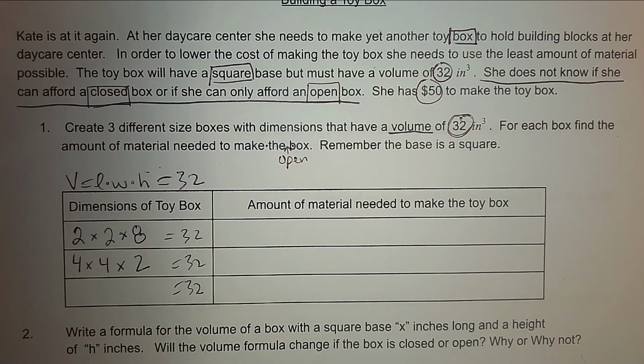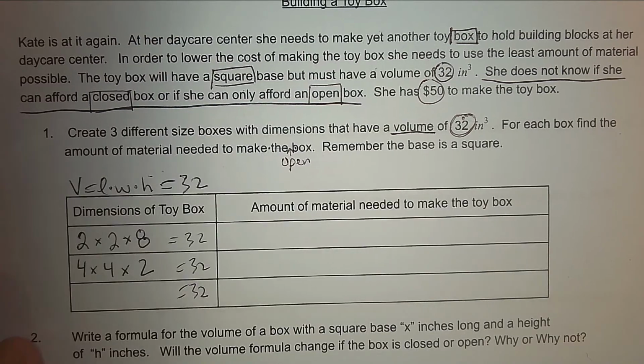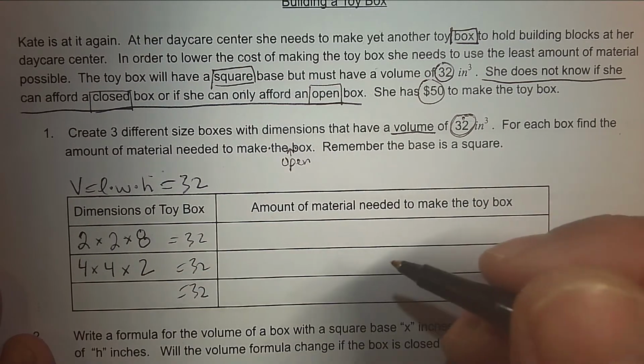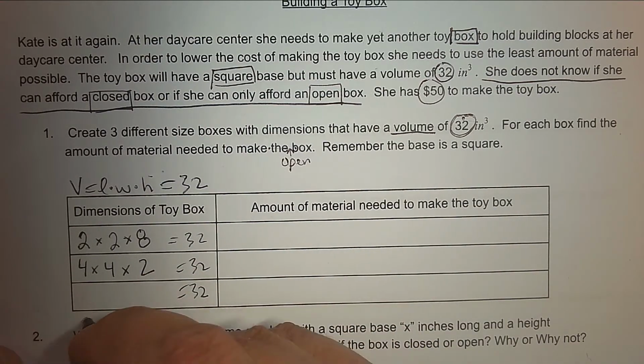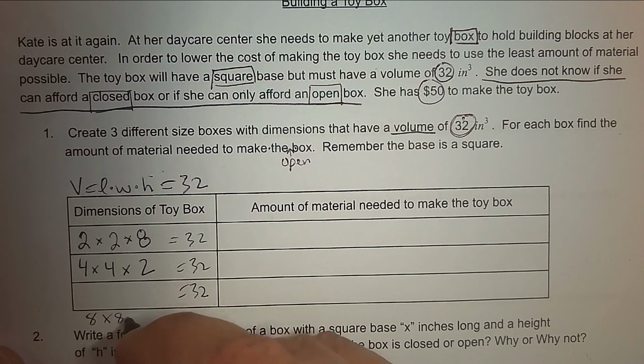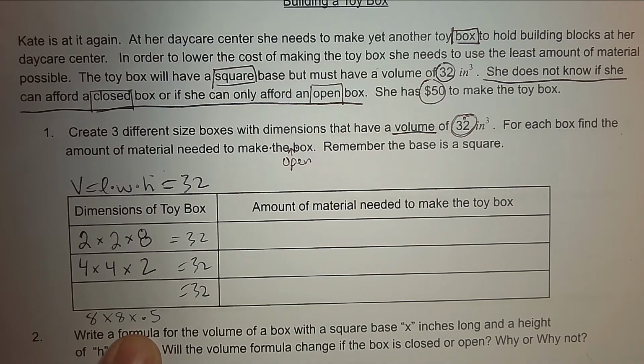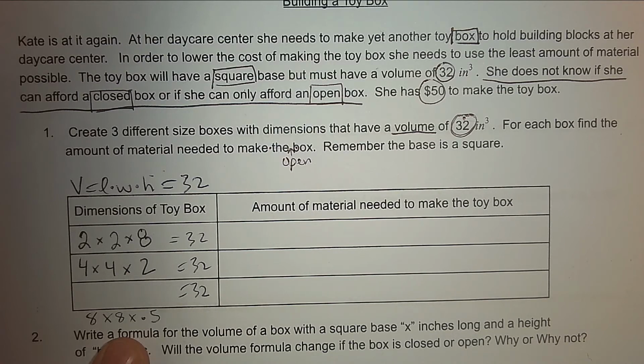Kaylin, can you meet the challenge? All right. Daniela, tell me what numbers you picked. I got 8 times 8 times 0.5. Okay, so 8 times 8 times 0.5. They're not all whole numbers, right? So that's a good one. Could you think of another one where they aren't all whole numbers? You don't have to use hers. That's a good one.